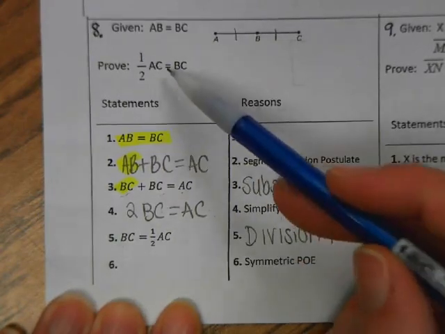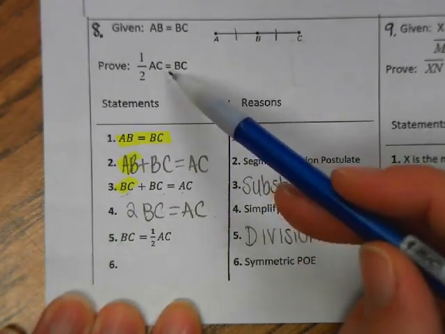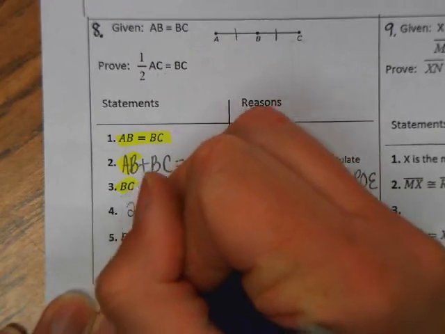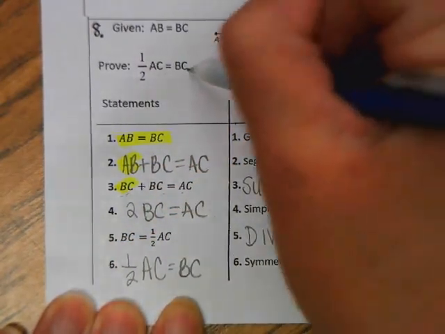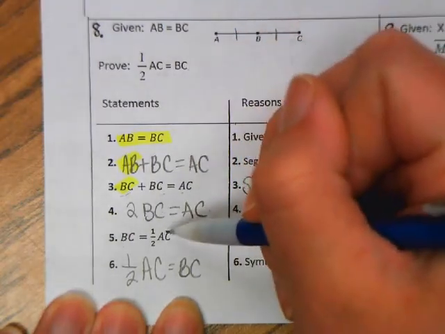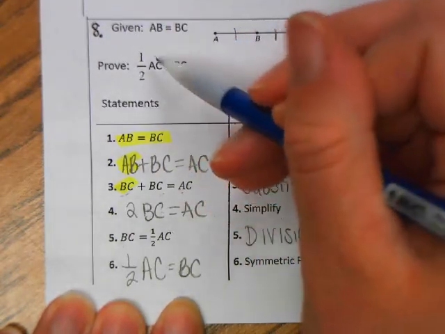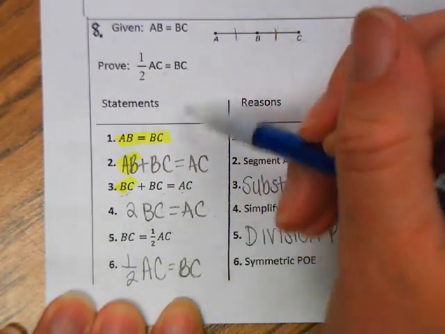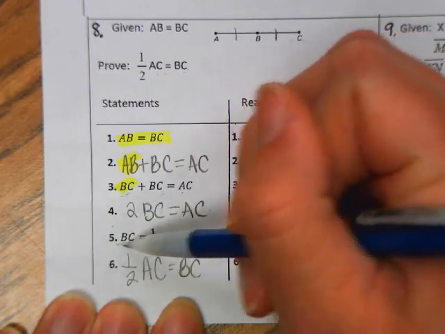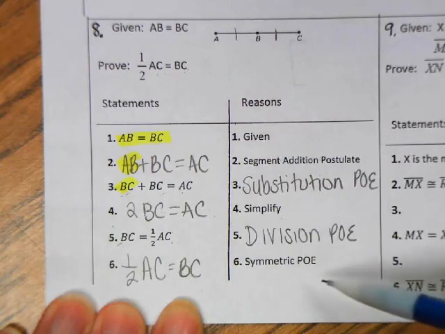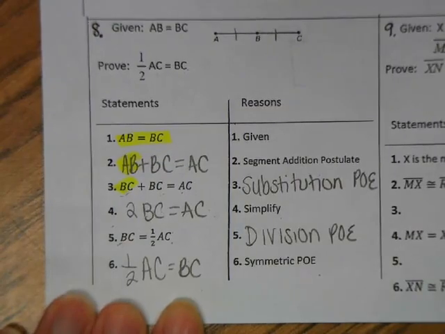And then, because we're trying to get the proof statement to be written exactly in the order that it is in the statement, you have to make sure the 1/2 AC is on the left-hand side and BC is on the right-hand side. And anytime you switch a statement around an equal sign, that's the symmetric property of equality.